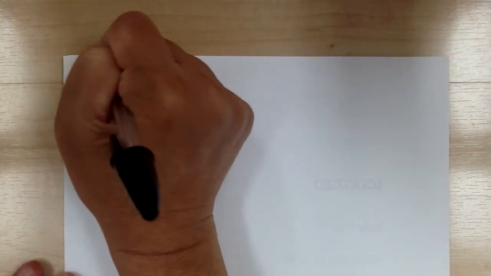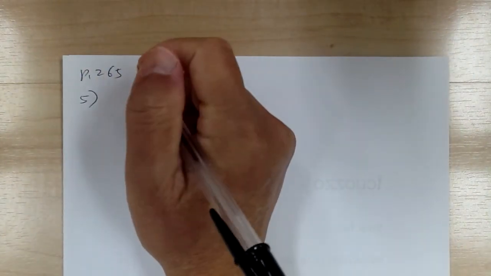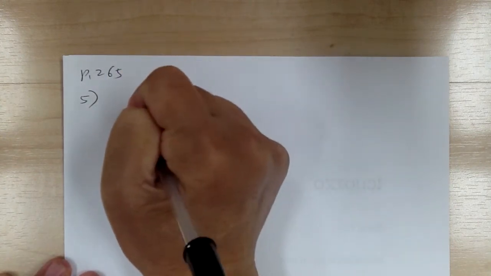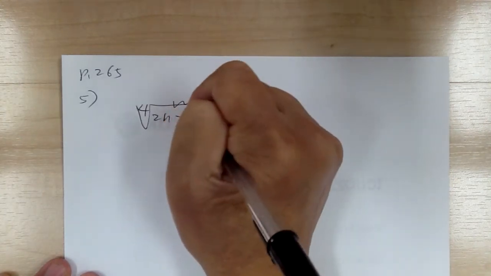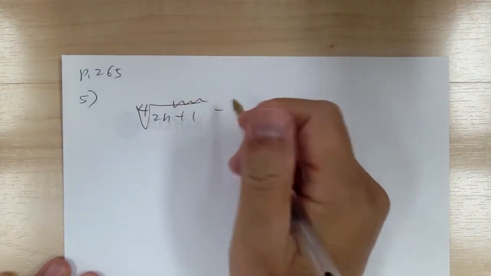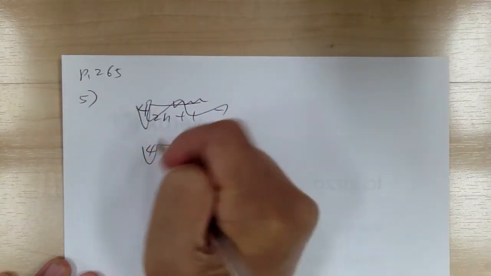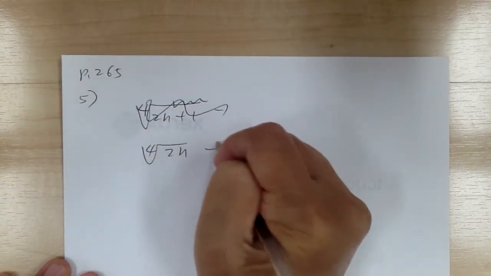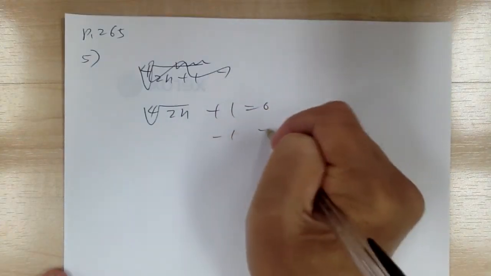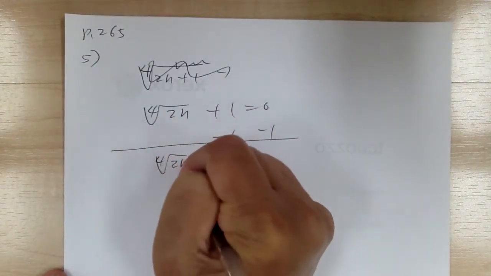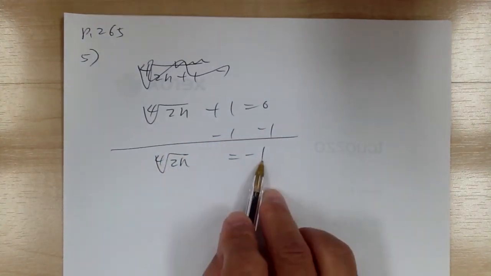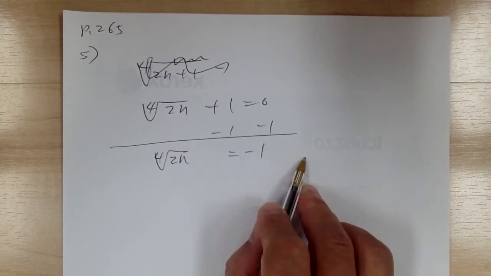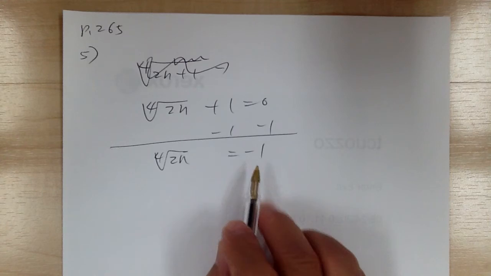Okay, let's go to number 5. Okay, number 5, you have fourth root of 2n plus 1 equal to 0. So minus 1 on both sides. Okay. So whenever this is even, you're not going to get a negative number. So right away you know this is going to be no real solution.